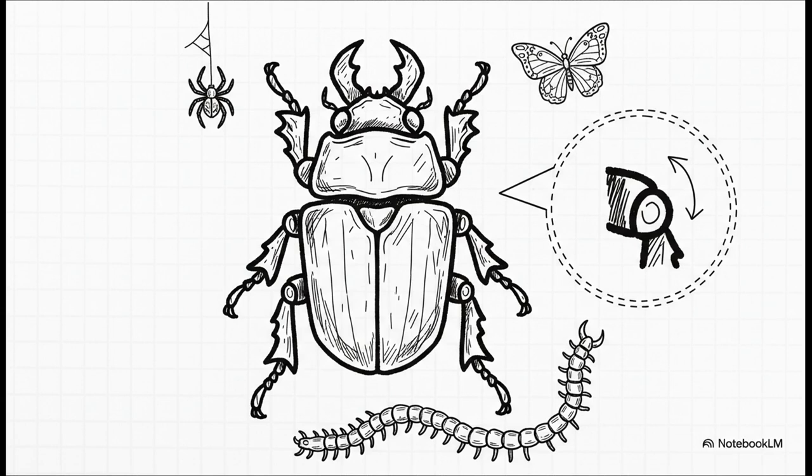So what's their secret? A revolutionary design, a tough, lightweight external skeleton made of a material called chitin. It's literally a custom-fitted suit of armor that gives them protection and anchor points for muscles, while their jointed legs give them incredible speed and agility.